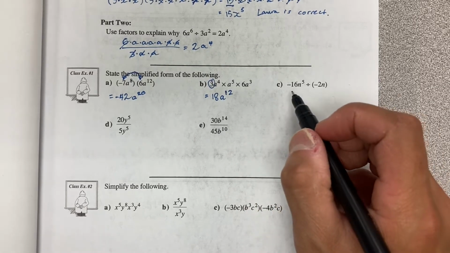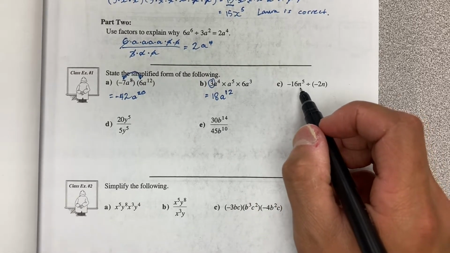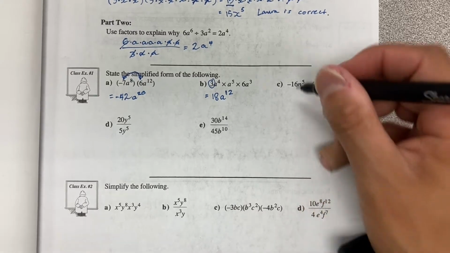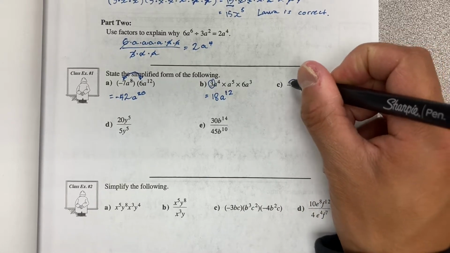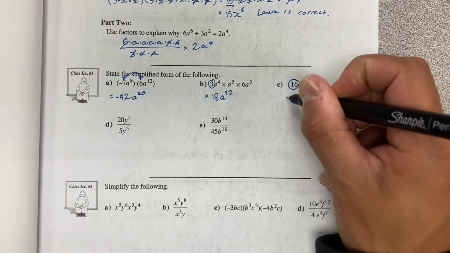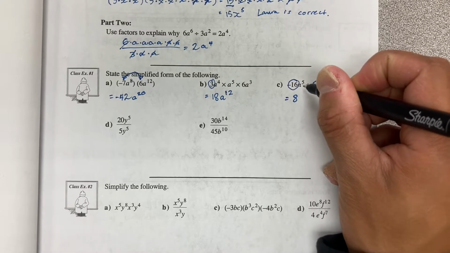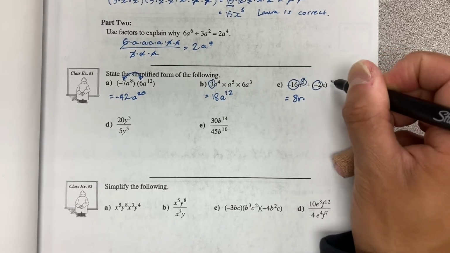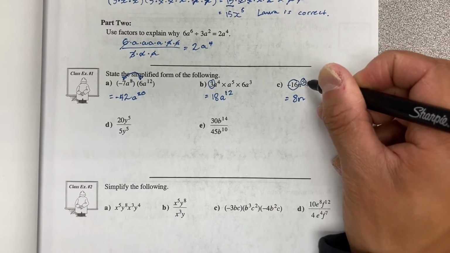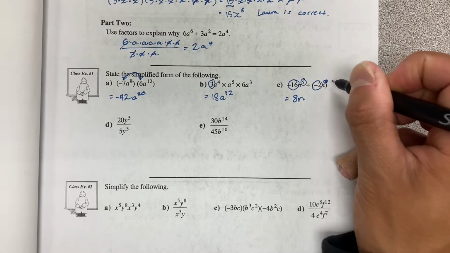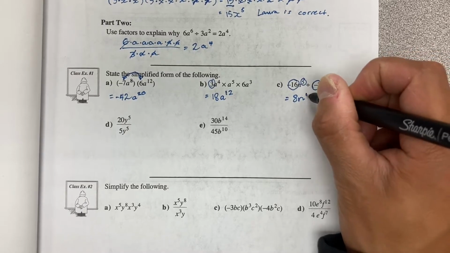And next we have negative 16n to the power of 5 divided by negative 2n. Again, we need to work with our coefficients and simplify those. So we have negative 16 divided by negative 2, which would give us positive 8. And because we're dividing here, we need to subtract our exponents. And so we have an exponent of 5, and that n has an exponent of 1 there. So 5 minus 1 would be 4.